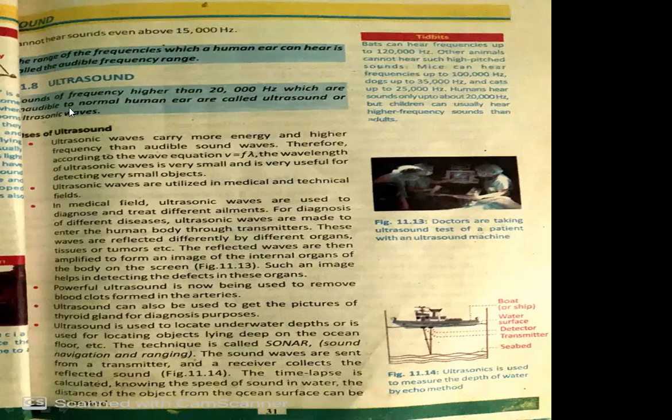Now we discussed ultrasound, which is the topic of today's lecture. Sounds of frequency higher than 20,000 hertz are inaudible, which our human ears cannot detect, and are called ultrasound. Then we discussed the different uses of ultrasound. We saw how ultrasound is used in both medical and technical fields.